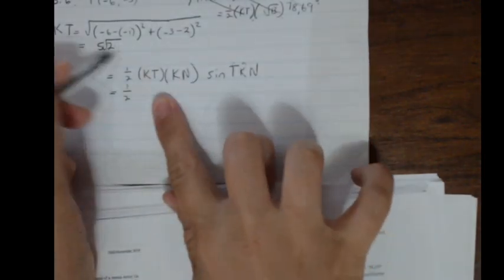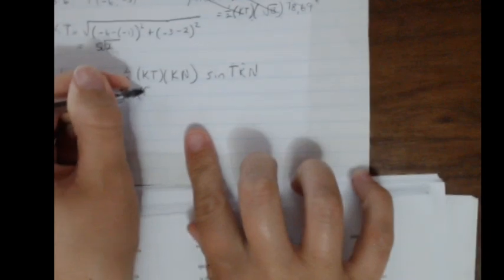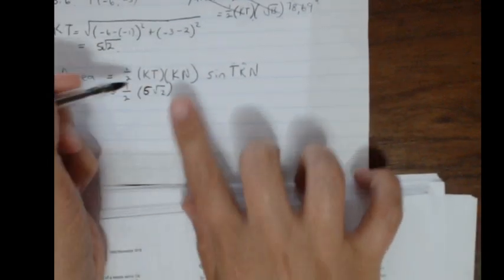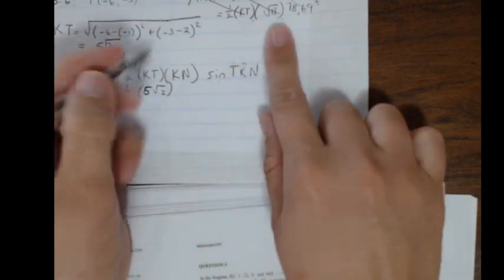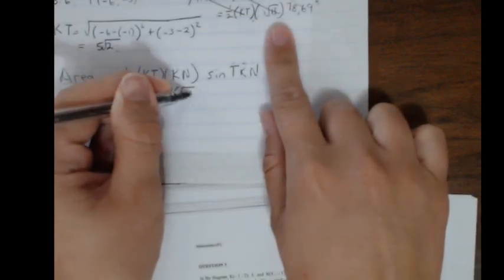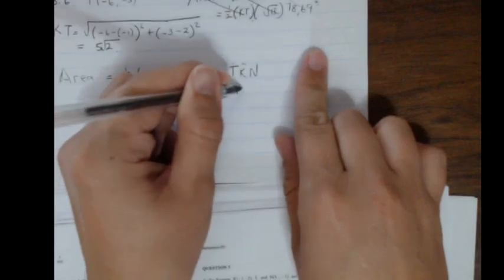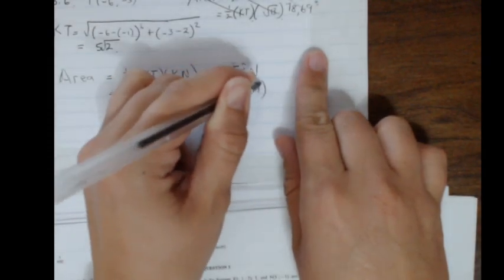So KT I calculated as 5 root 2, and KN I know already is root 13, and TKN is 78.69, and just type that into your calculator.